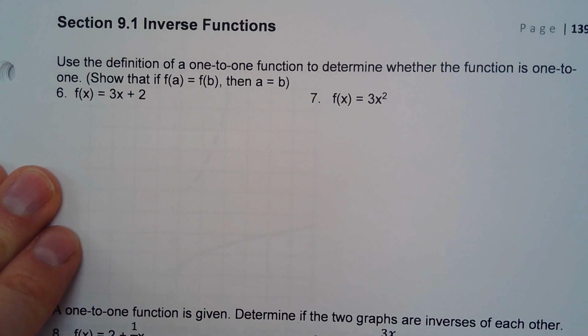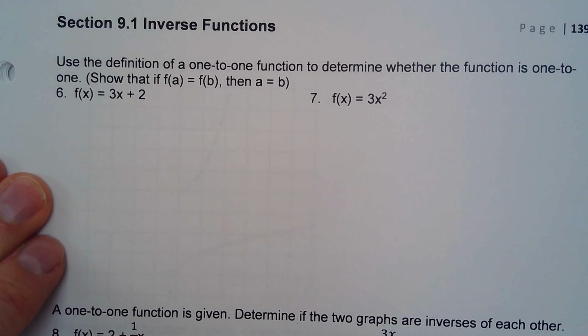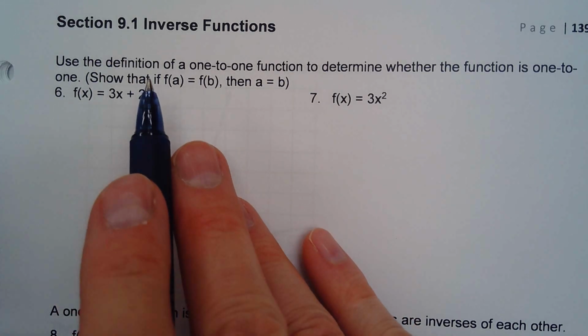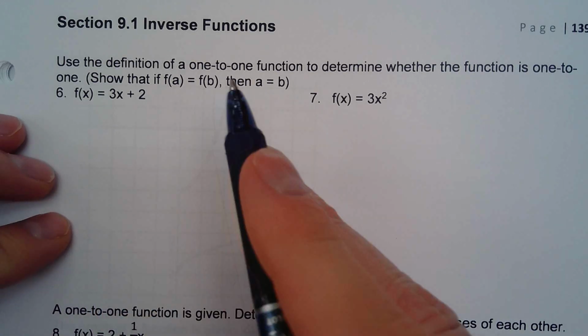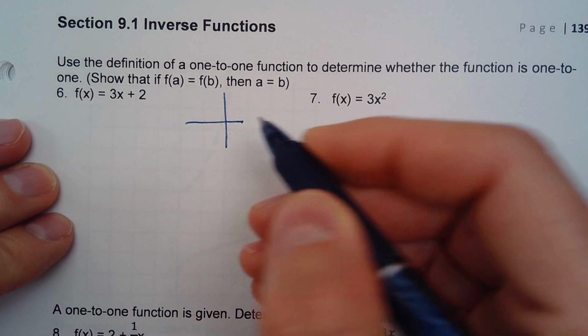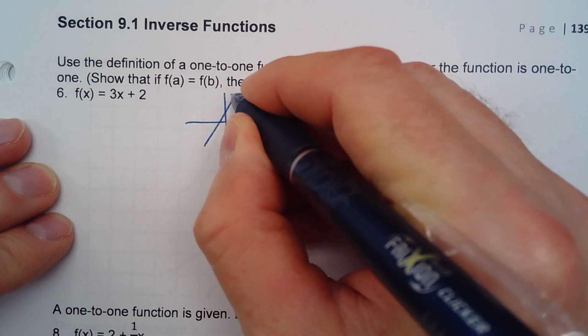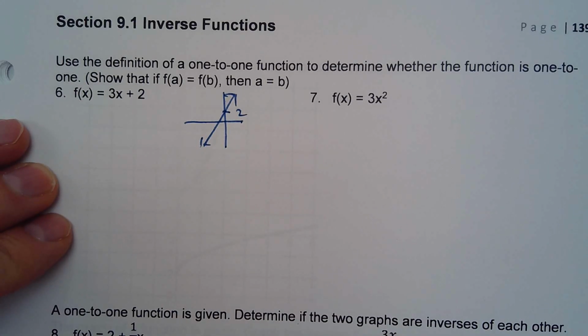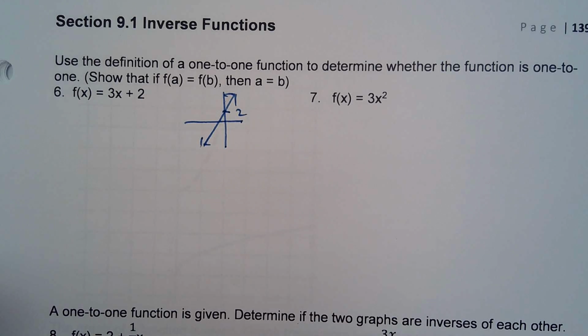And then for 5 and 6, we want to use the definition of a one-to-one function to determine whether the function is one-to-one. In other words, we want to show that if f of a equals f of b, then a equals b. For this one, let's think about the picture for a second. This is going to be a linear equation, y-intercept 2, slope of 3. So it's going to look something like that. And clearly, looking at the graph, it's one-to-one, because any horizontal line passes through at most one point.